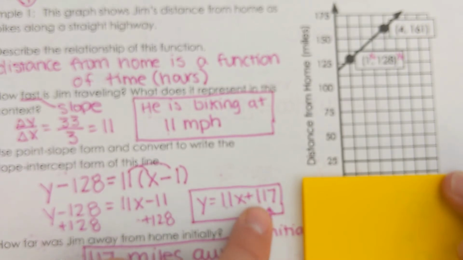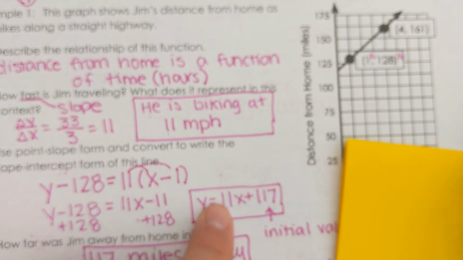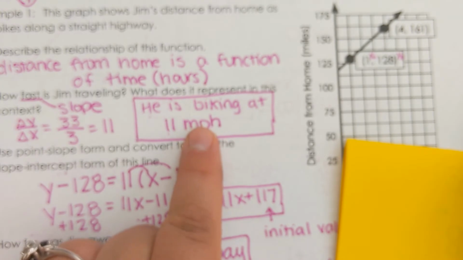This right here is my initial value. This right here is my slope, as I found out up there.